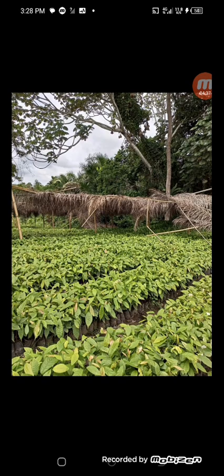In terms of cultivation, you need to prepare the land. Then you prepare the cocoa. From the cocoa seeds, you plant them in a nursery bed like this one. Then once they're mature, that's after 4 to 6 months, you can transplant them to the main field.